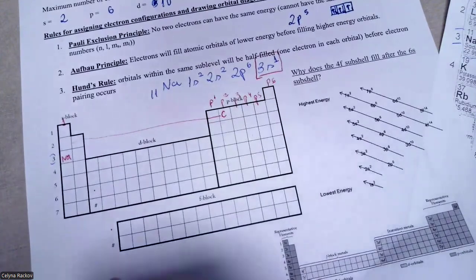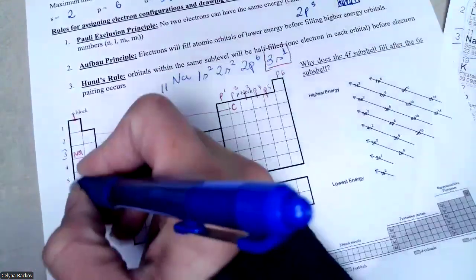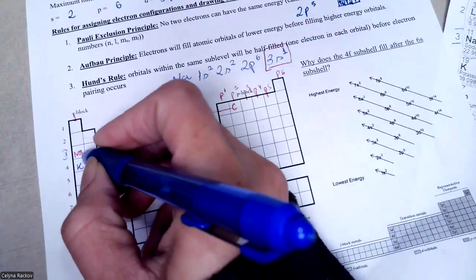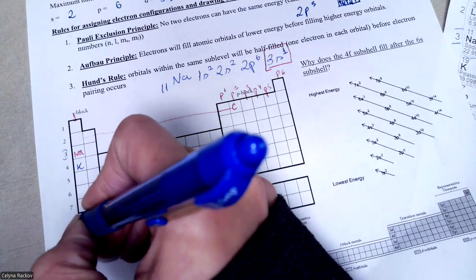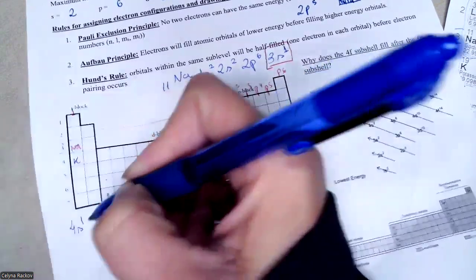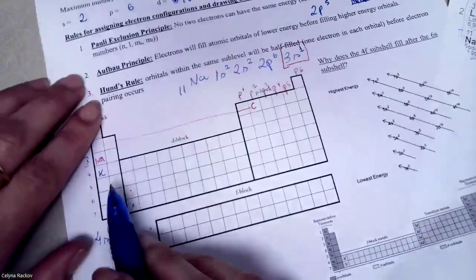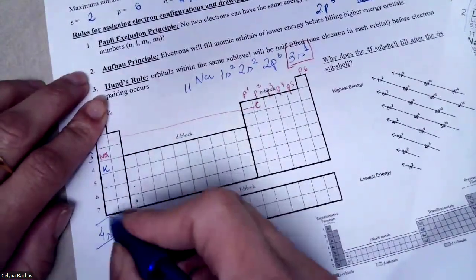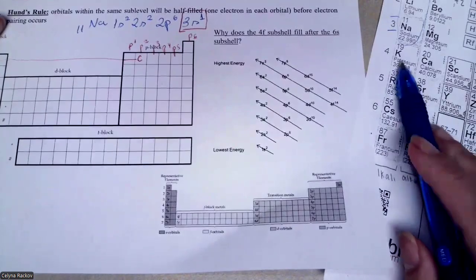So potassium is right here on the periodic table. Potassium is an S block element, so it will be 4s1. The last electron for potassium will stop right here, 4s1. So let's check that's true, right? Potassium has 19 electrons. Are you seeing here 19?